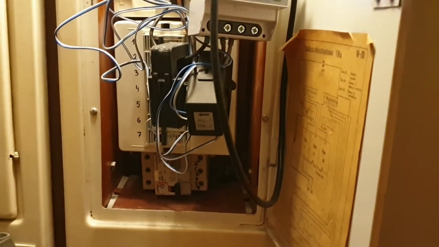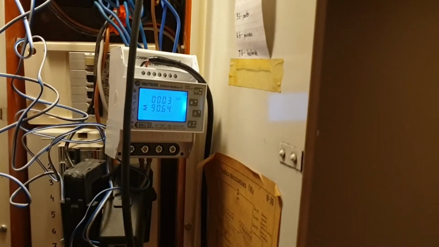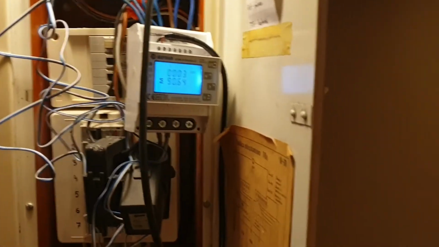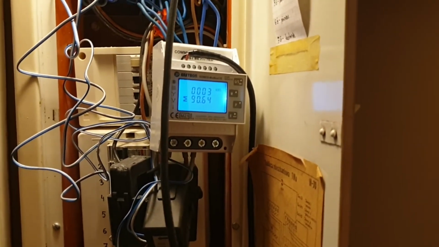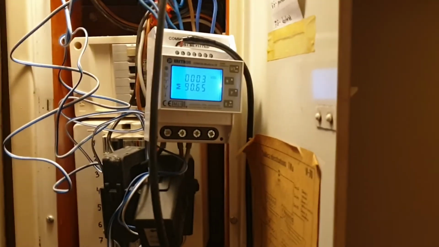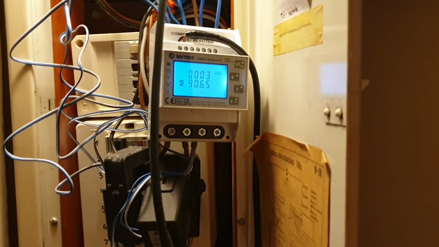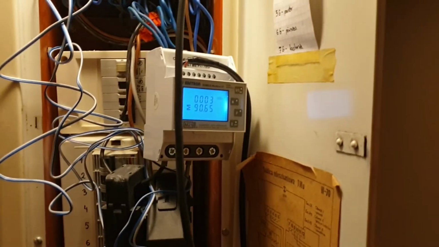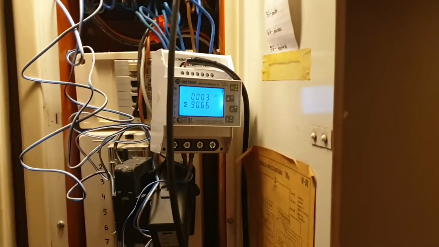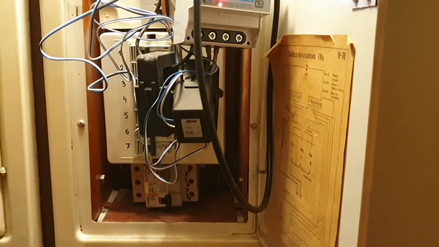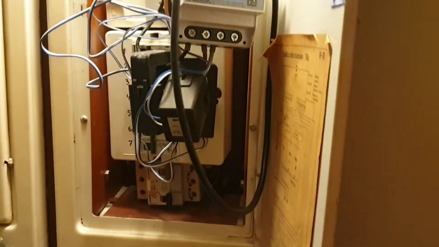So the Huawei meter is connected after the Eastron meter right now, but it's just for testing purposes. So I want to be able to compare readings from both meters. And when the Eastron one is not connected, the Huawei is the only meter in the installation.